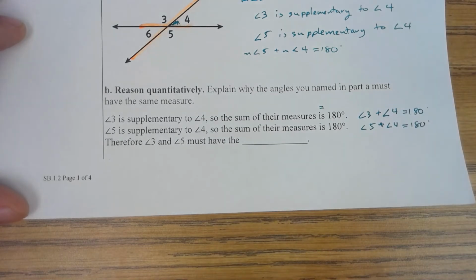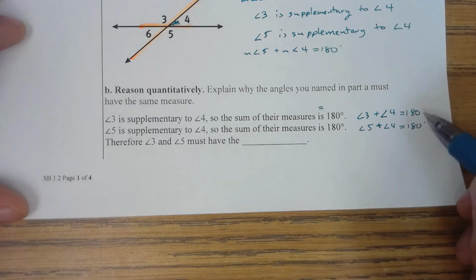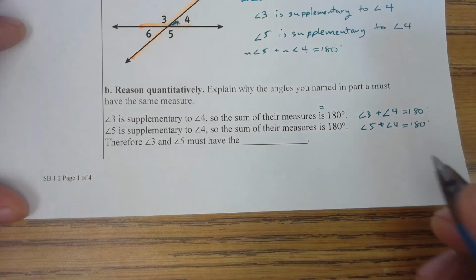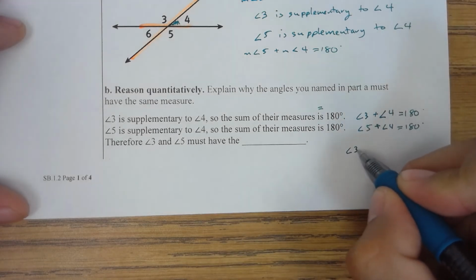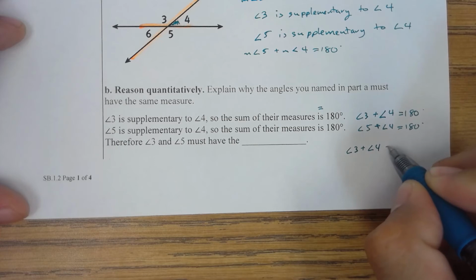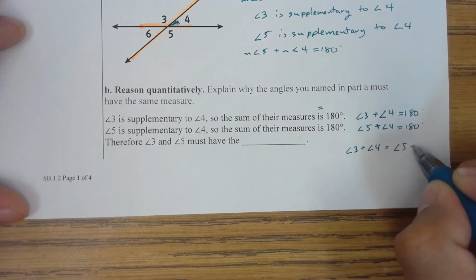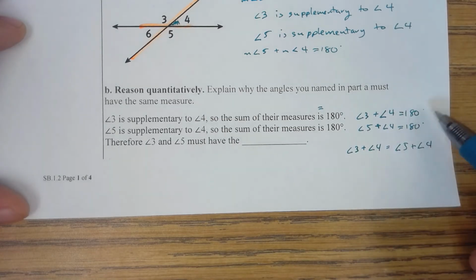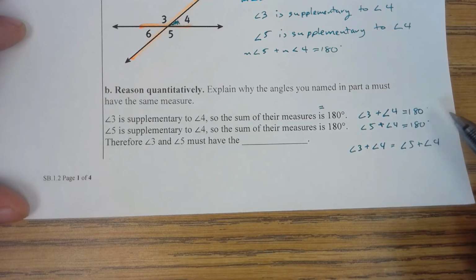Now if you learned anything from algebra last year, since they're both equal to 180 degrees, we can set them equal to each other. So angle 3 plus angle 4 equals angle 5 plus angle 4. We can do that because they're both equal to 180 degrees.